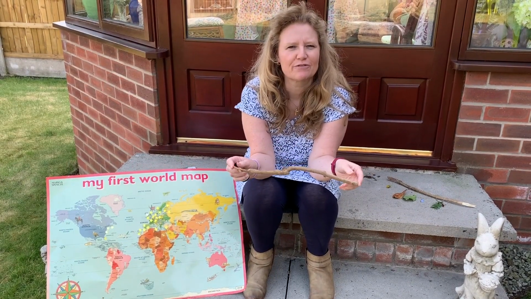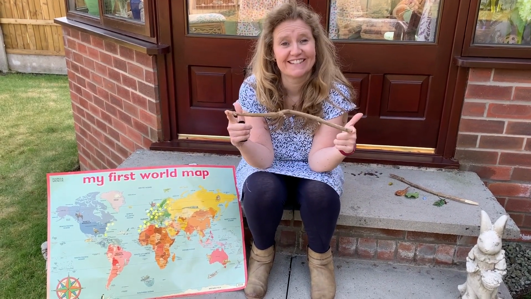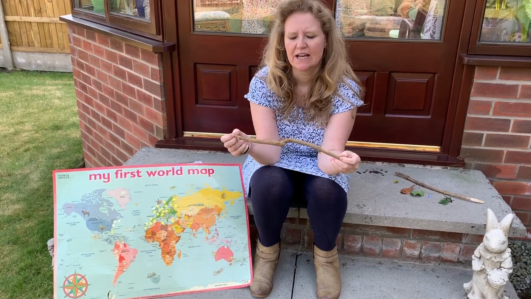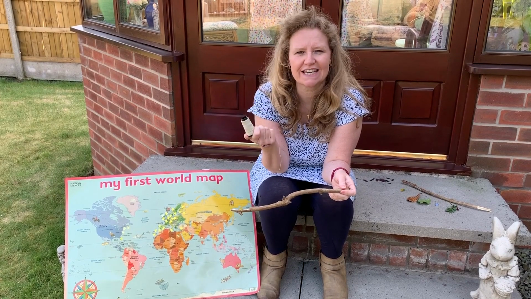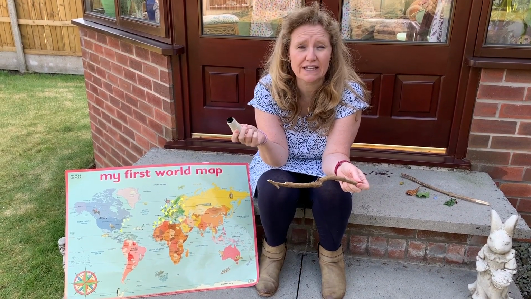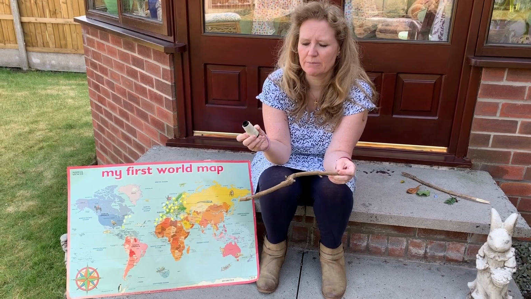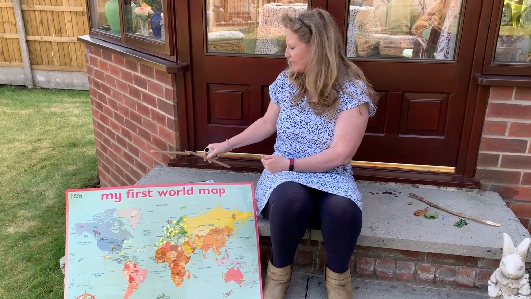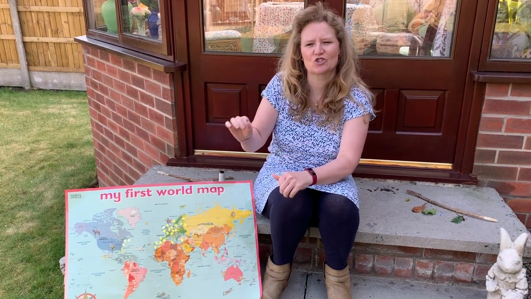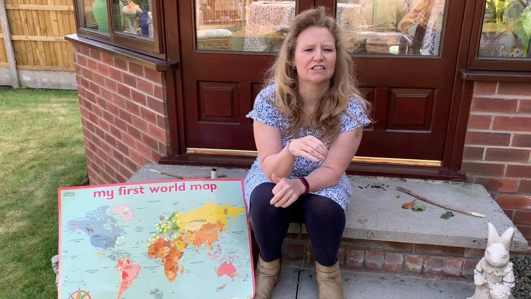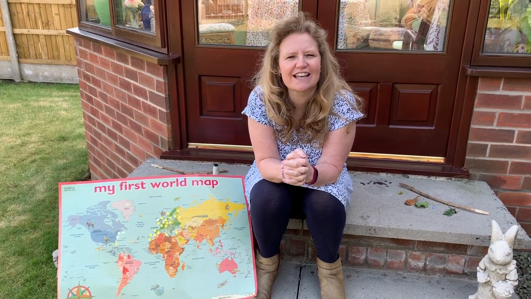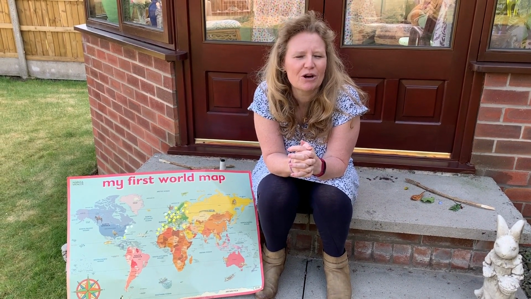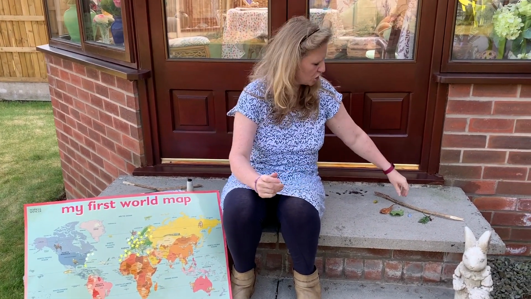So all you're going to need for your journey stick around your garden is a stick, any stick will do, and something to tie your items onto your stick. Now I've got some cotton thread here, but you can use elastic bands or string, anything that you've got available in your home. And the idea is that you start a journey around your garden and you really start thinking about things that are exciting or things that appeal to you, or maybe even things in your garden that has a story. I'll show you my journey stick.